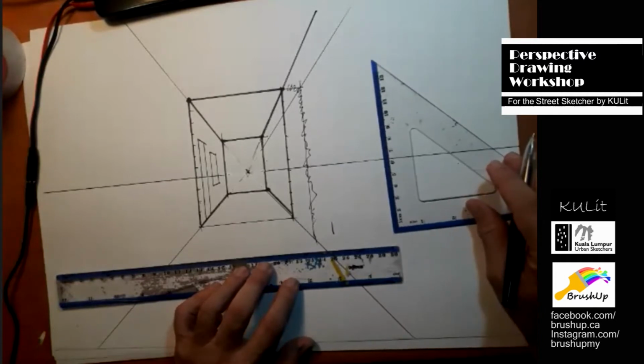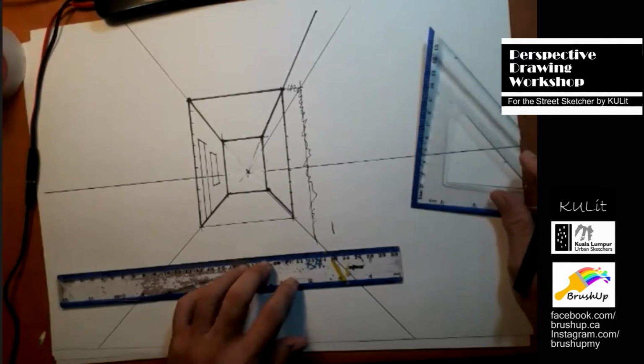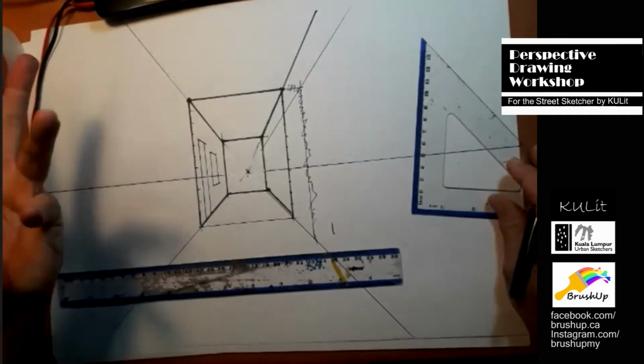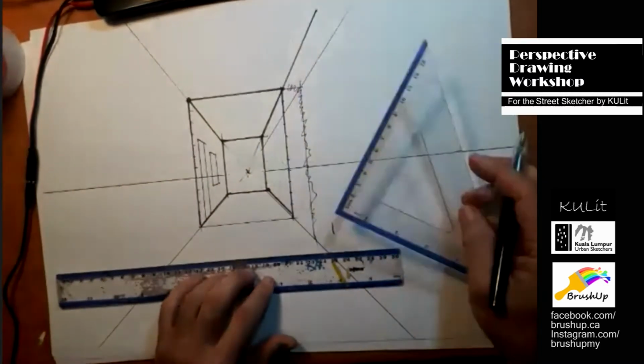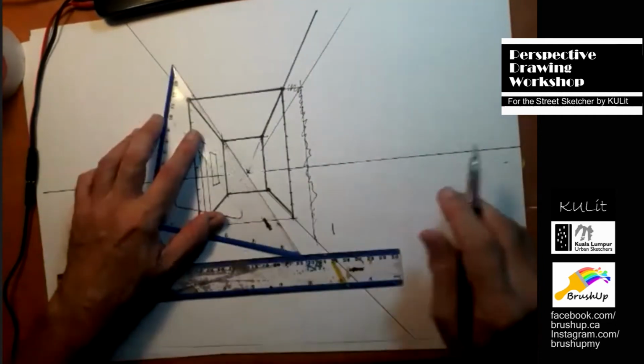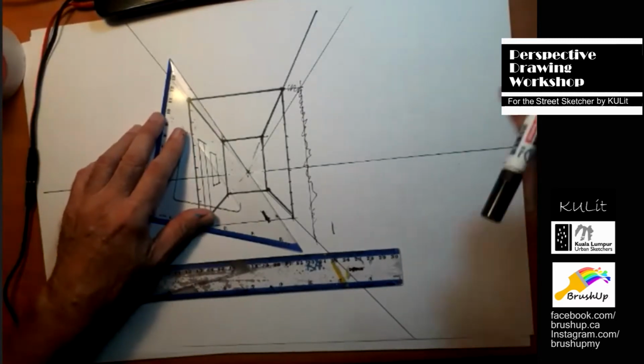All right, now to give this drawing a little bit more depth, you might want to also do, for instance, if this is a room, okay, this is a very small, quite narrow room. Yeah, you probably have a ceiling. Ceiling would be maybe what they call a recessed ceiling.